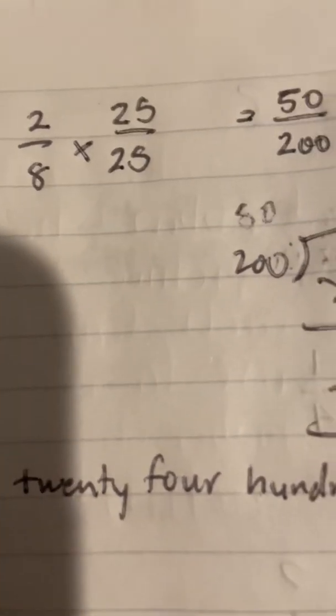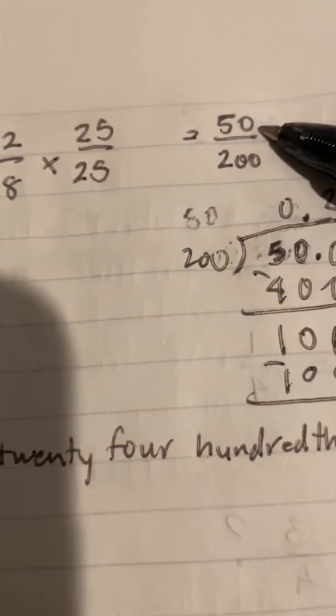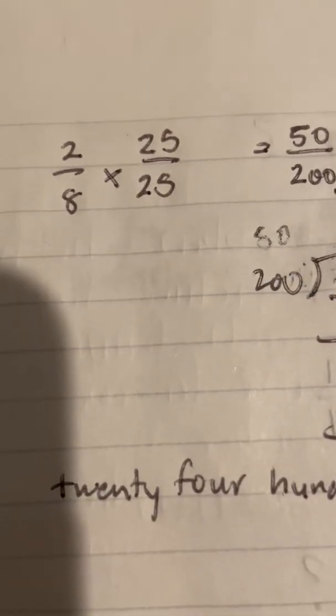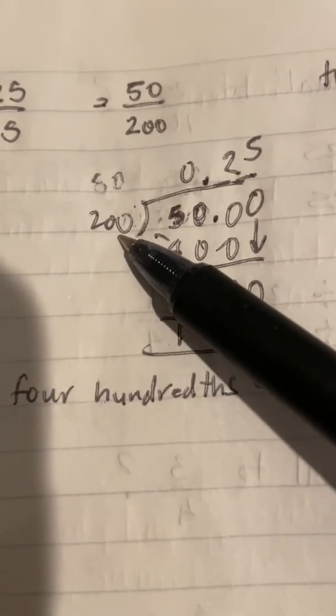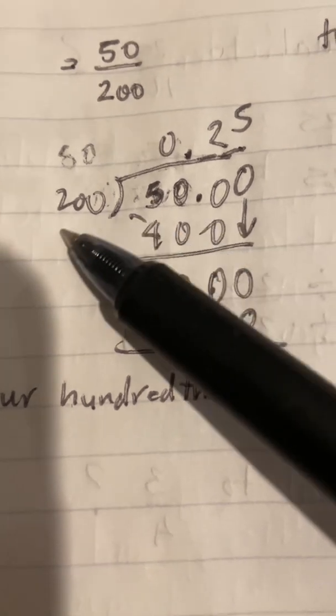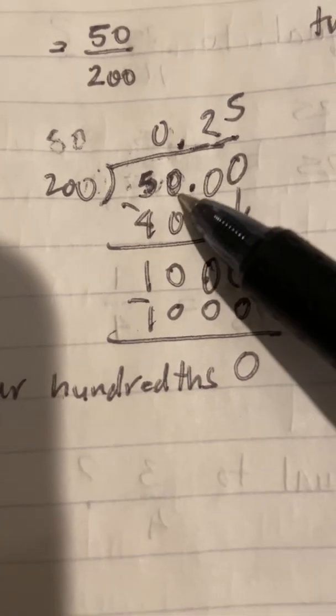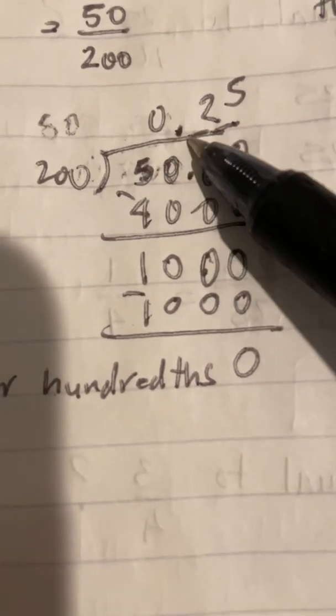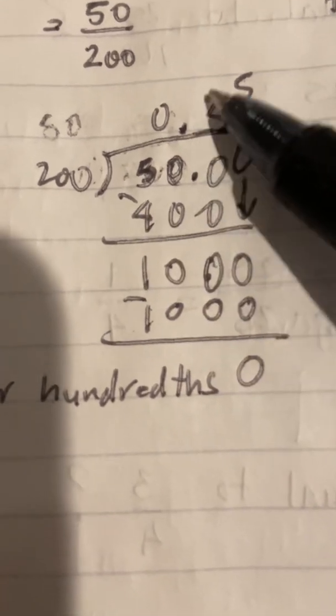2/8 times 25. 2 times 25 gives me 50. 8 times 25 gives me 200. So let's go ahead and divide that out. 200 is my divisor. 50 is my dividend. 200 does not go into 50, so I'm going to add a decimal and a 0. So now we have 500.